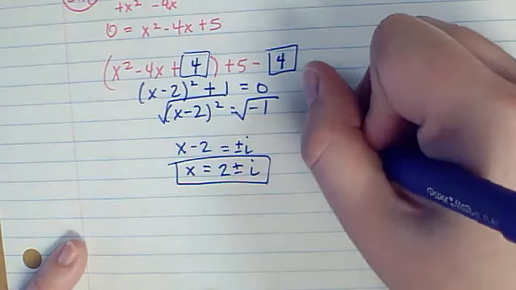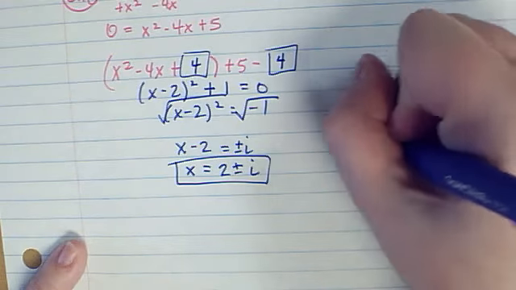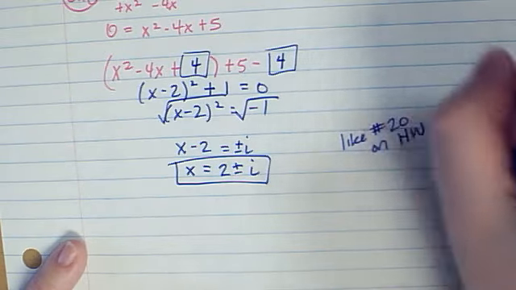And apparently this one is like number 20 on the homework.